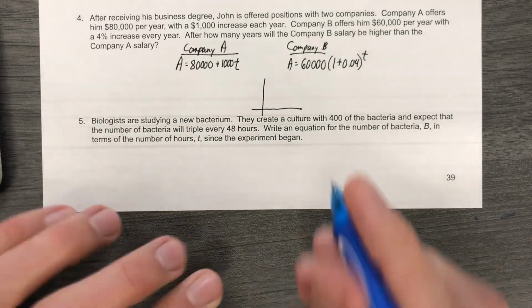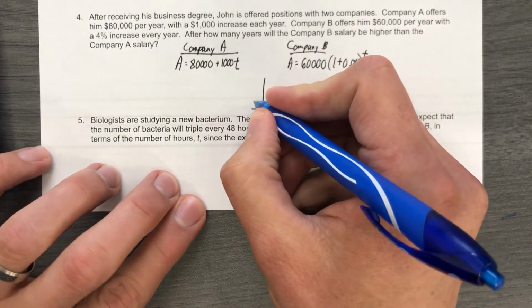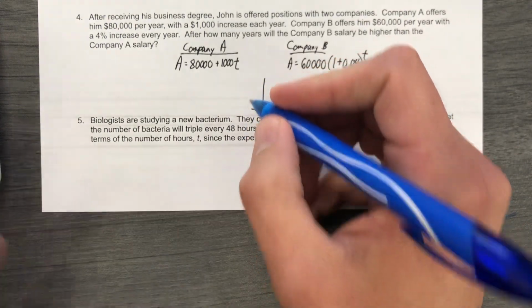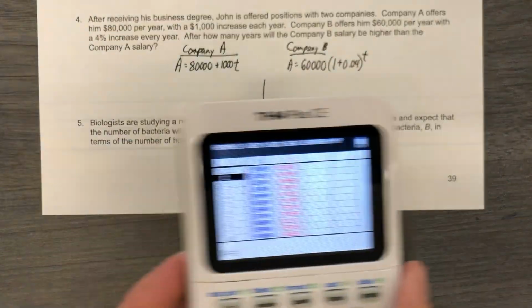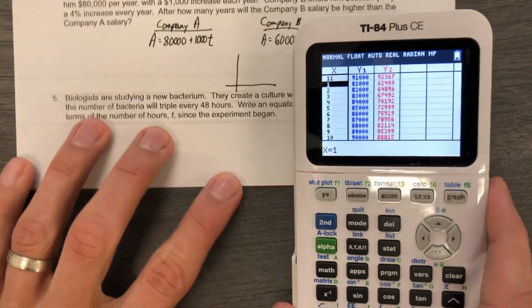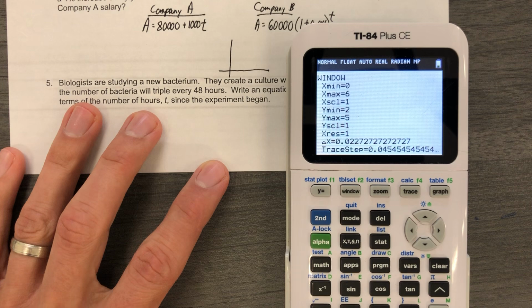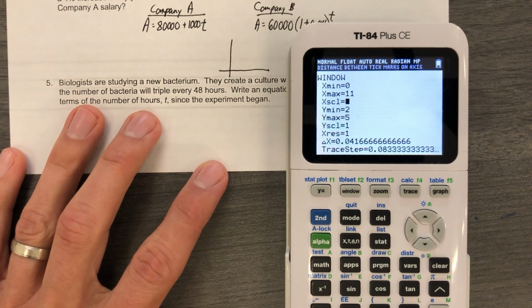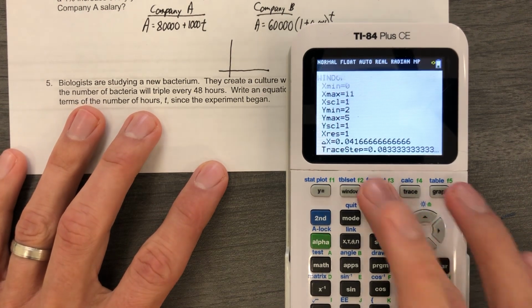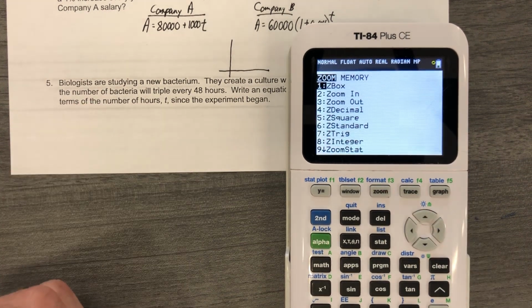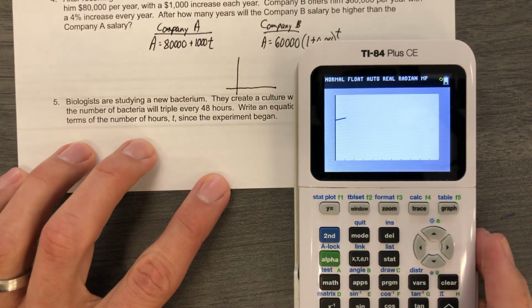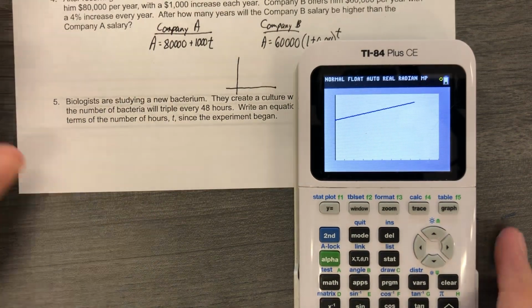So the original graph for Company A is, well, linear. Here, let's just do it this way. I know it happens between year 10 and year 11, so I'm going to graph this on a window from 0 to 11, and let's just do a zoom fit. It's going to take it a second. Okay, here's Company A.